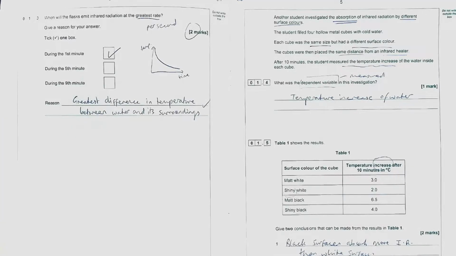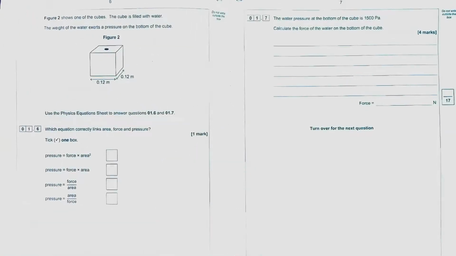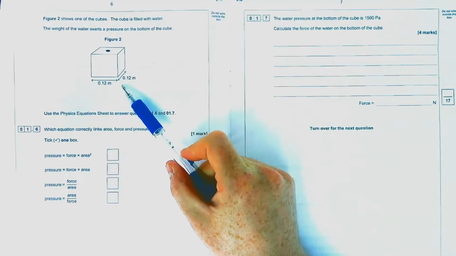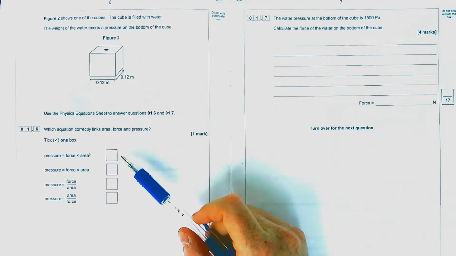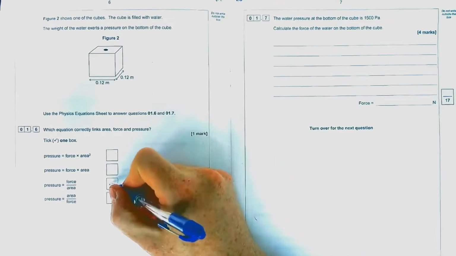Okay, right, finish up question 5. We've got a little bit of information about one of these cubes. Tells us the dimensions of the cube itself. Asks us to write down the equation linking force, area, and pressure. This one's on your equation sheet in the 2023 exam, so nice and easy. Pressure equals force divided by area.